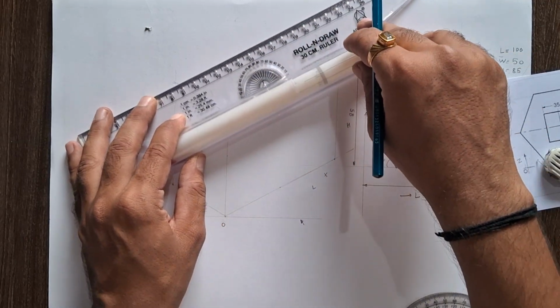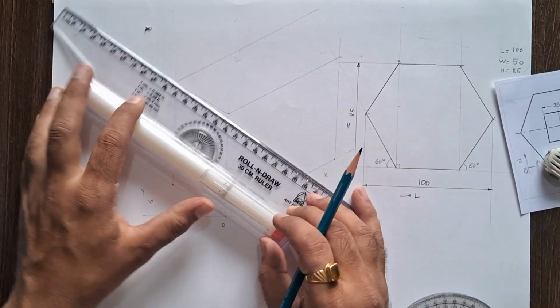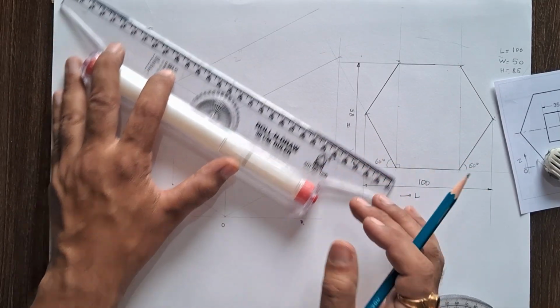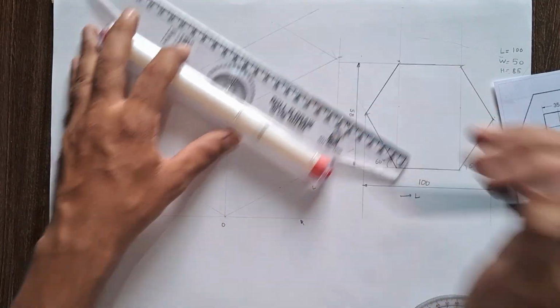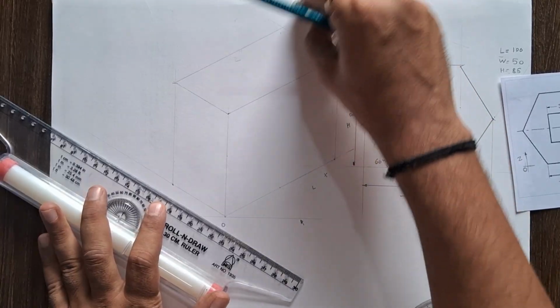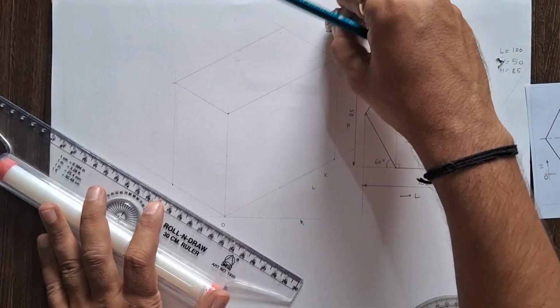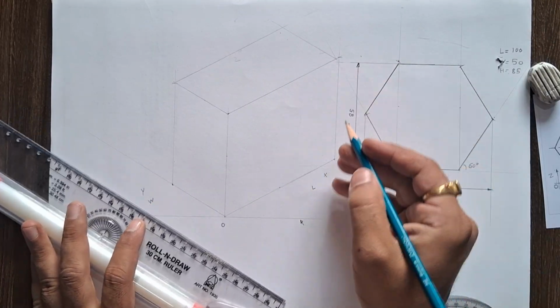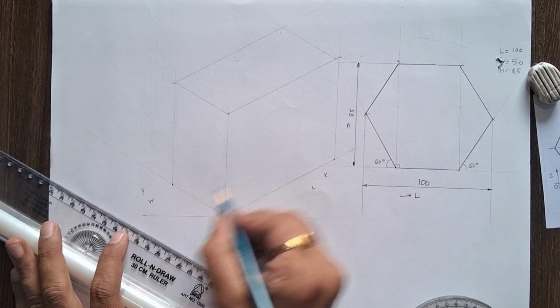Join this point by using thin line. Move the ruler and draw the third plane. Now here you can see we have completed the isometric box. So this is the length, width and height.